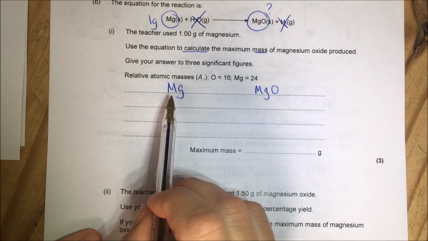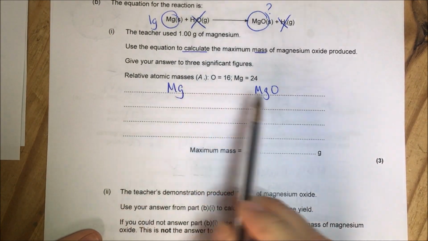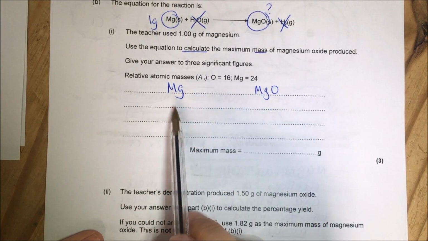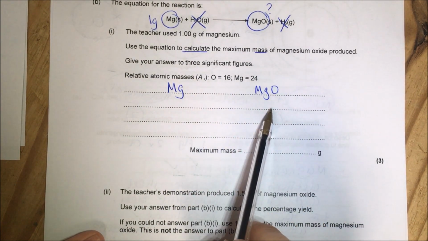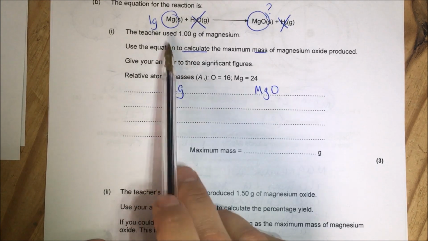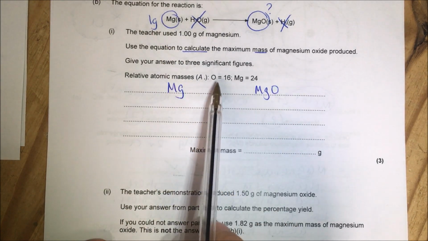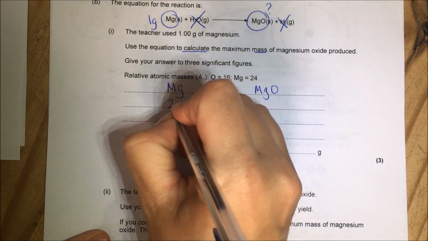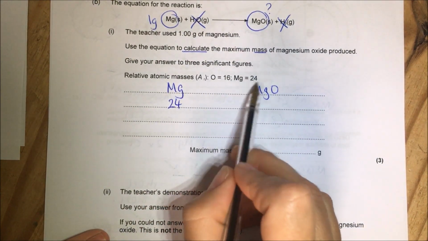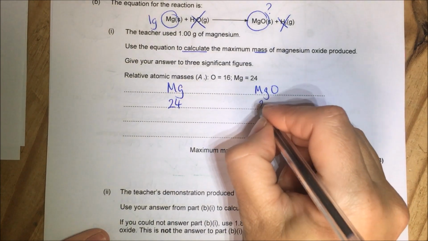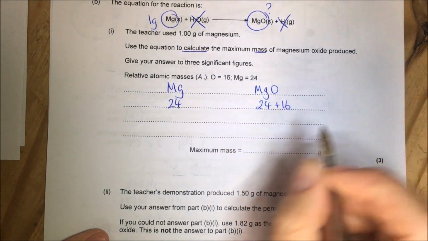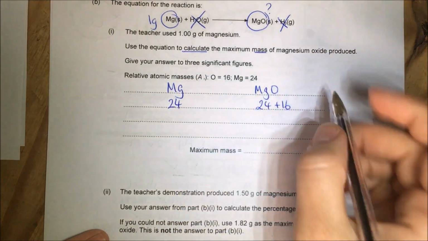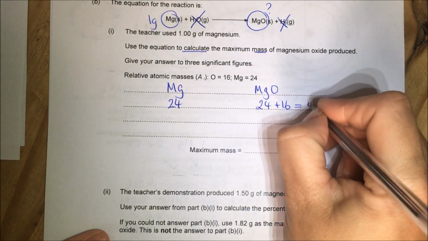So what I know is I want to know if I used 1 gram of that, how much would I get of here? So I need to have some sort of figures I can compare in terms of masses, and because I only know that in terms of grams, I'm going to use atomic masses to compare. So if I had 24, the atomic mass of magnesium, then over here it would be 24 plus 16, 24 and oxygen is 16, which will give me 40.